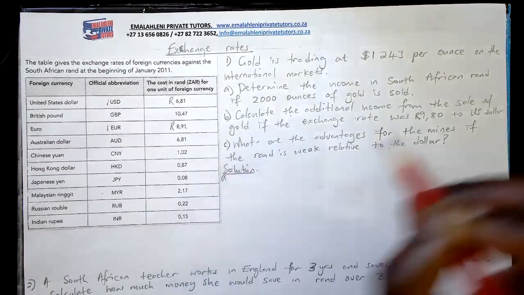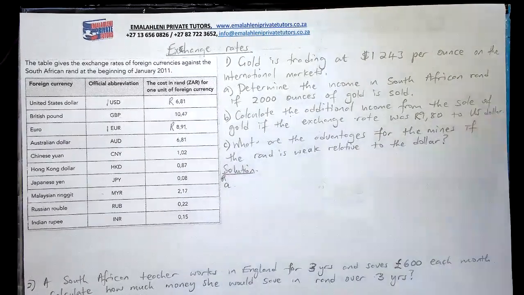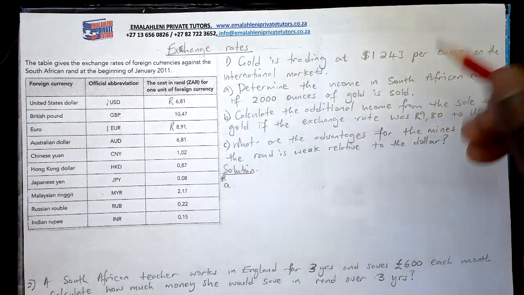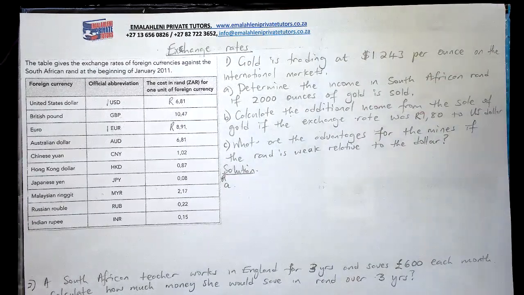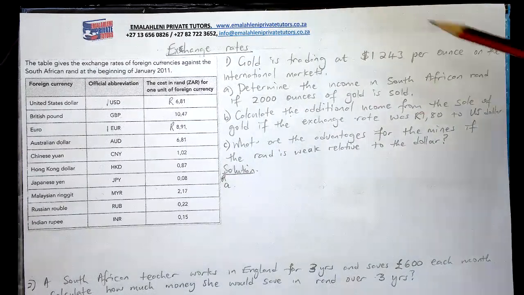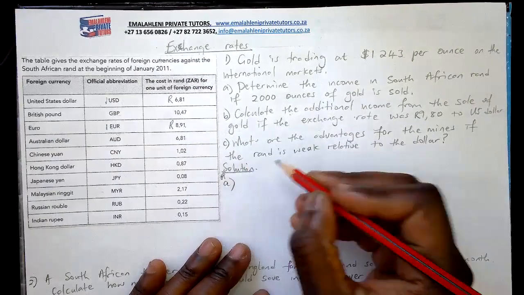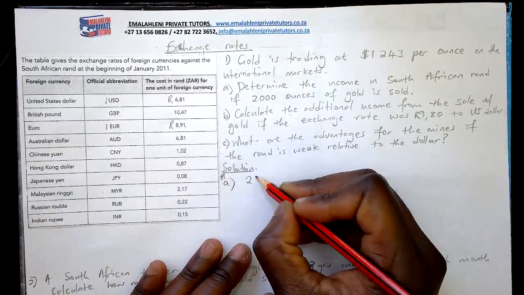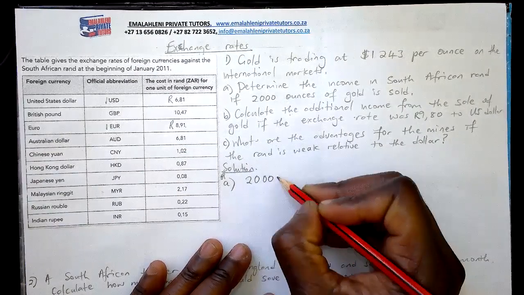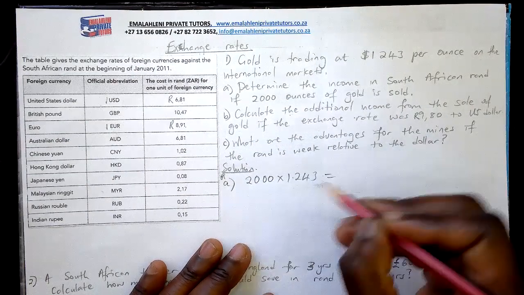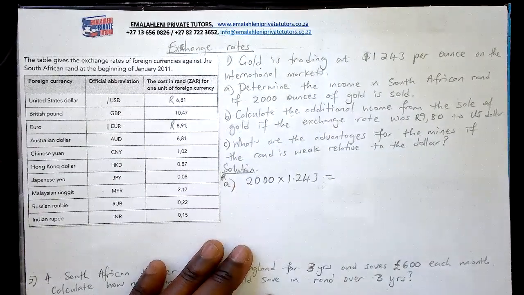So we're looking at the solution now. Question A: determine the income in South African rand if 2,000 ounces of gold is sold. So here you are saying 1 ounce is what? First of all, we need to calculate the total in terms of dollars. We're going to say 2,000 ounces times 1,243. What do we get there?